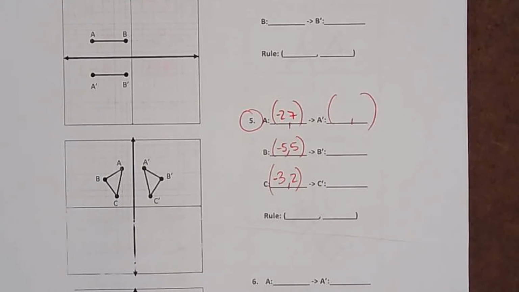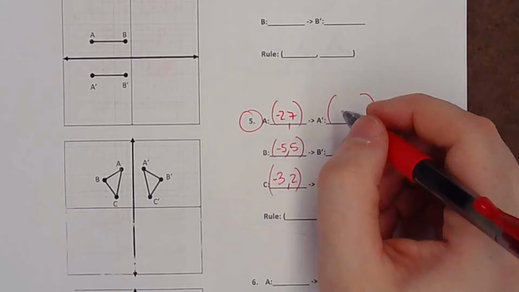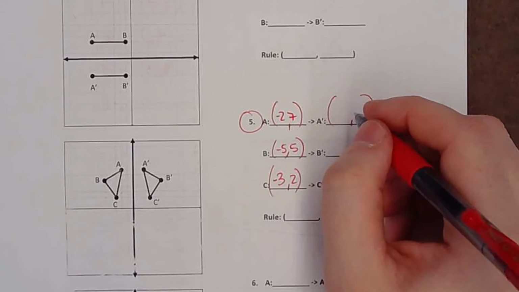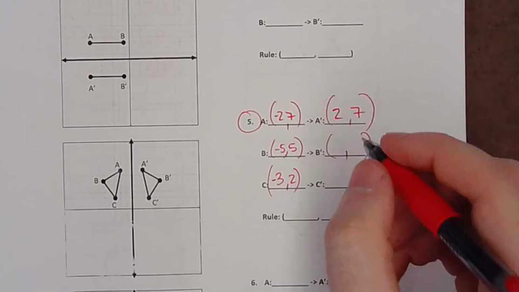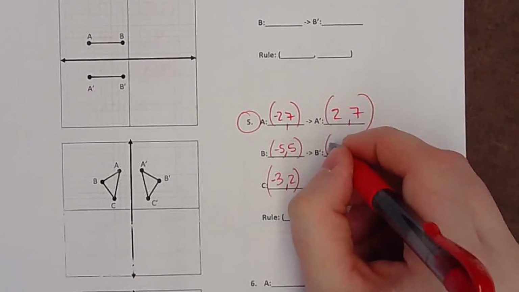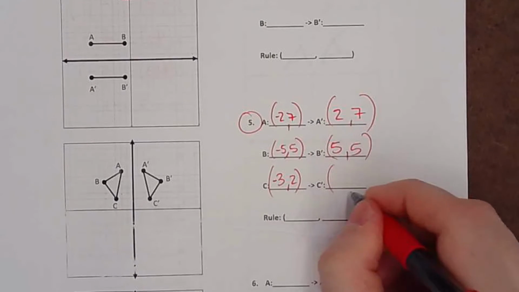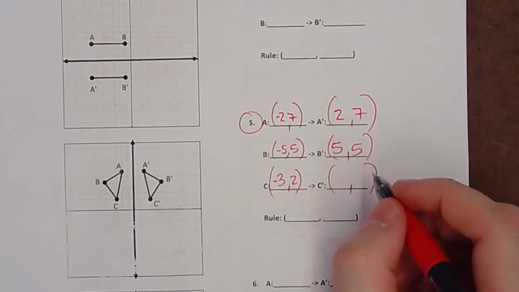All right, I'm ready for A prime. Somebody give it to me. What is A prime? 2, 7. Sounds right to me. Mr. Sawyer, keep going. B prime. 5, 5. Sounds right. C prime. 3, 2.